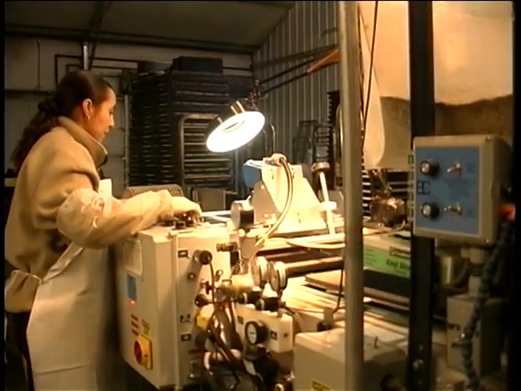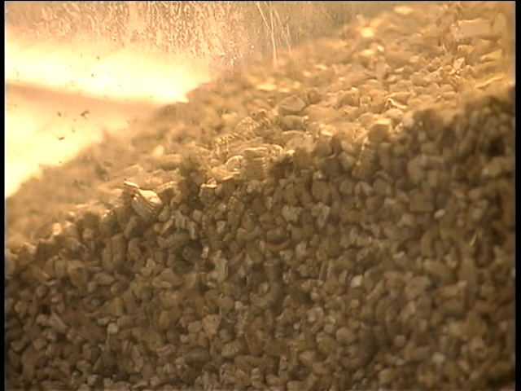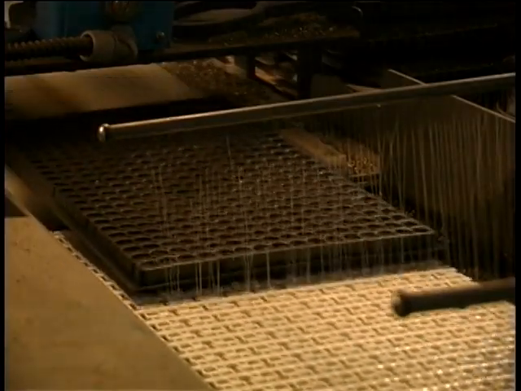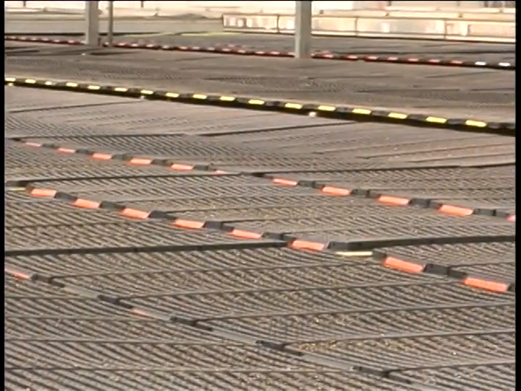The plug tray then moves along a conveyor belt and is covered with vermiculite or another medium. Finally, the plug tray is gently sprayed with water and moved to a germination chamber or directly into the greenhouse.